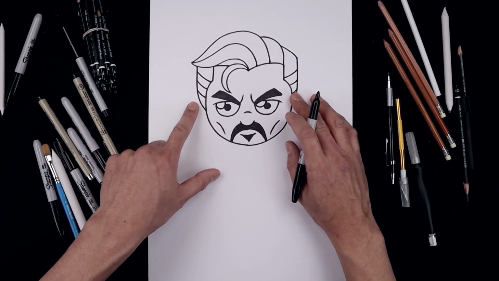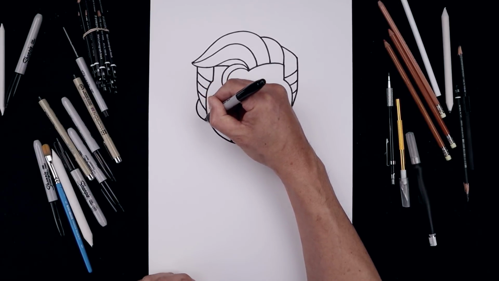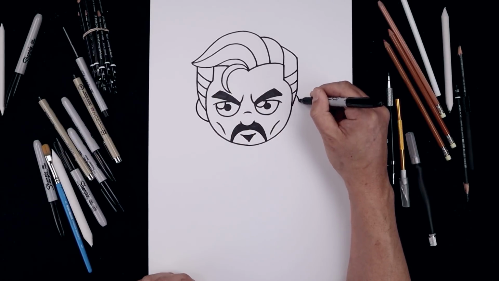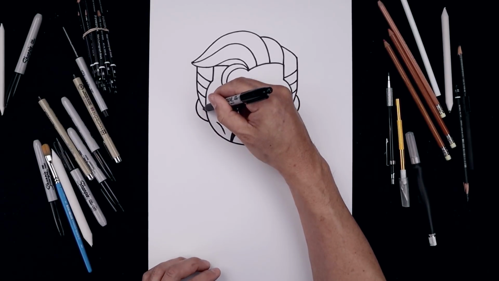Now with the hair in place, we're going to tuck the ears along the side. Let's start on the left, curve the ear going out, down, and then back in. And then from the inside, we're going to add a fold going up and out.